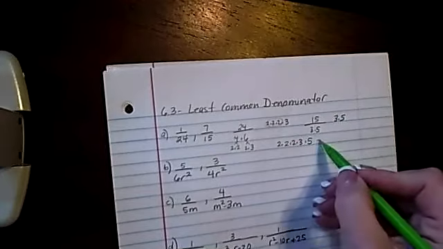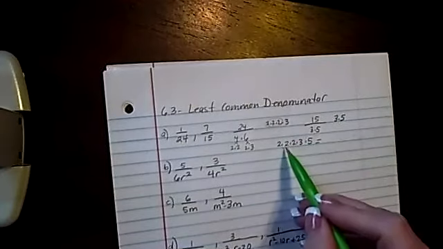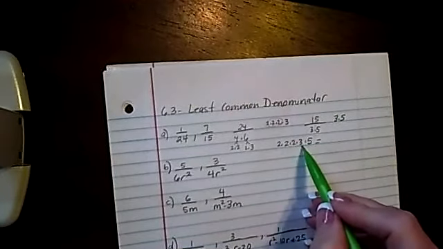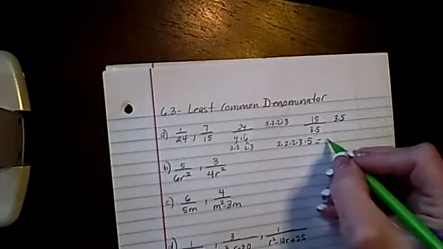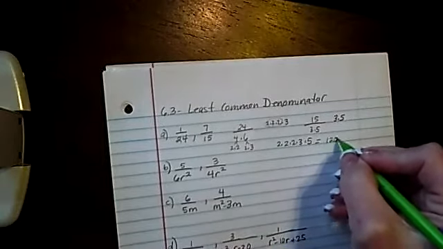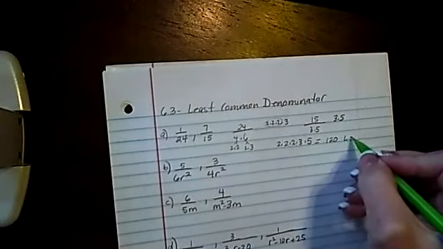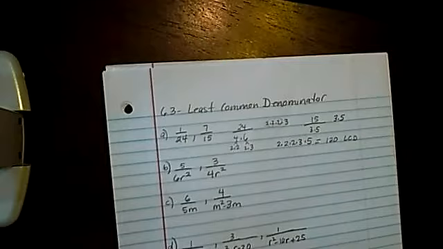And then we take those and we multiply it all together. So 8 times 3 is 24 times 5, 120 would be the least common denominator.